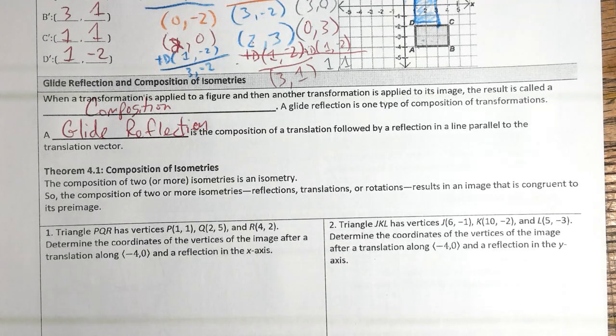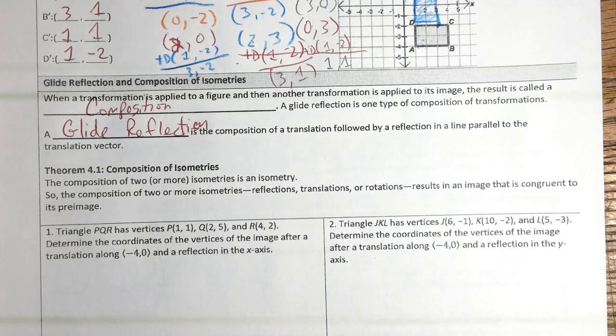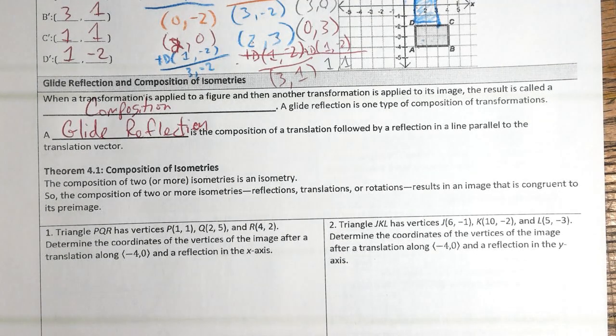When a transformation is applied to a figure, then another transformation is applied to its image, the result is called a composition. A glide reflection is one type of composition of transformations. A glide reflection is a composition of a translation followed by a reflection in the line parallel to the translation vector. That's a lot of words. I'll show you.